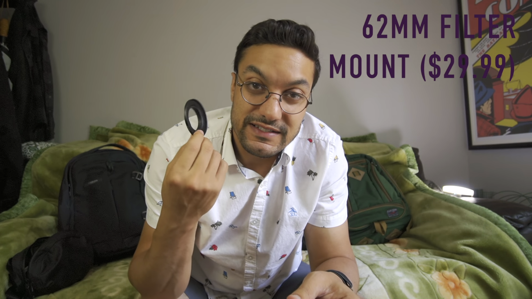The other thing that I purchased that I really like for Moment is this 62mm mount, which basically converts the lens to 62mm overall so that you can use different lens filters on the lens, like a variable ND filter, for example. You can just screw that on like you normally would for your camera.